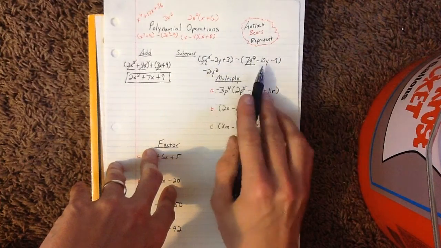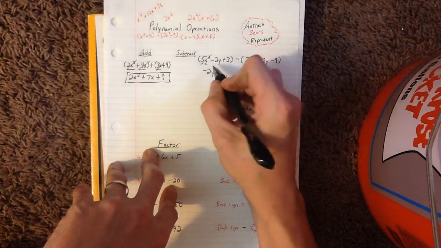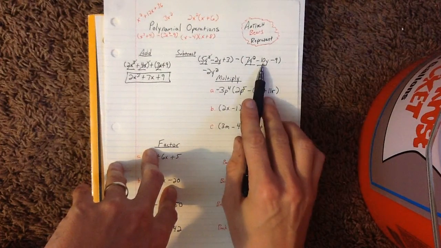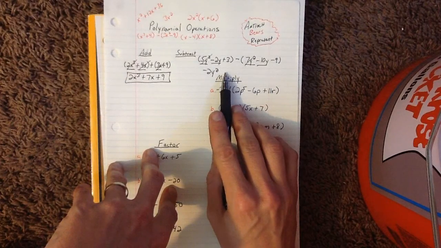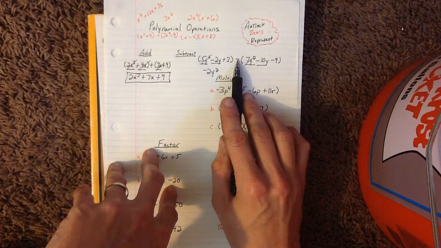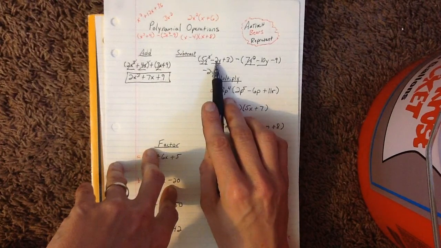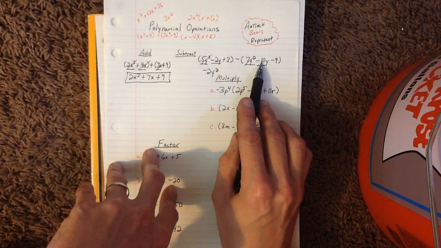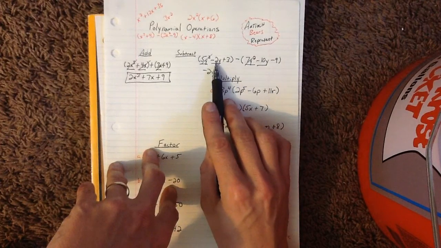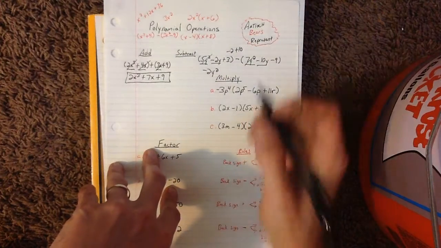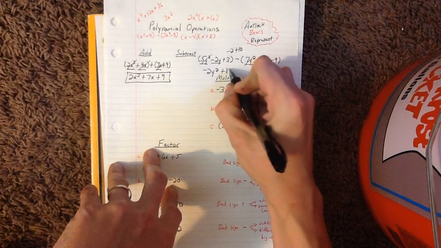Negative 2y is a like term with negative 10y. And where the mistake usually happens is students will see negative 2 and negative 10 and come up with negative 12y in the middle, forgetting about the fact that they've been asked to subtract them. So this literally reads negative 2y minus negative 10y. Minus a negative turns into a positive. So now it's negative 2 plus 10, like this. And that actually makes a positive 8y.